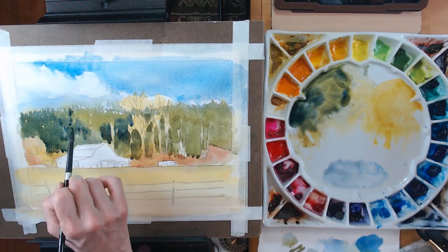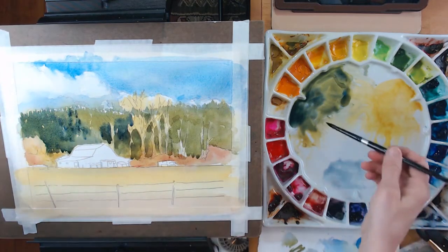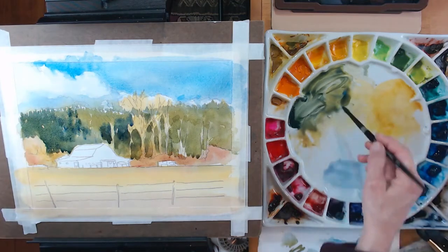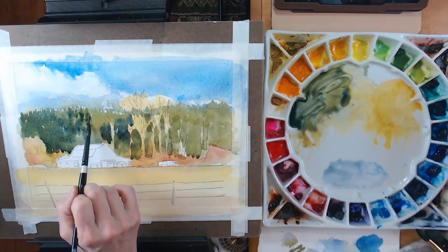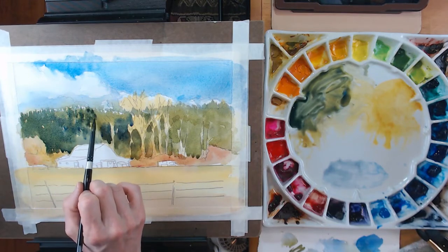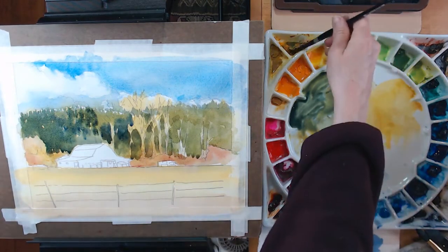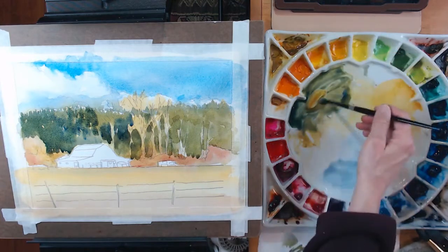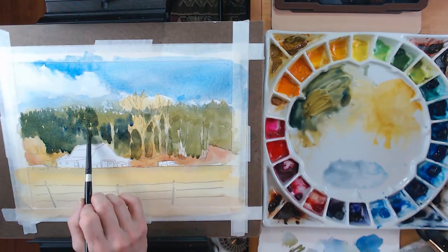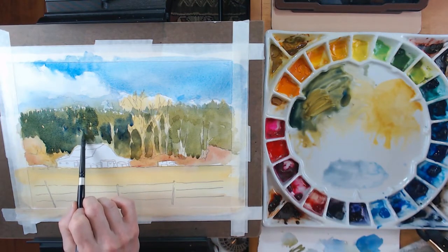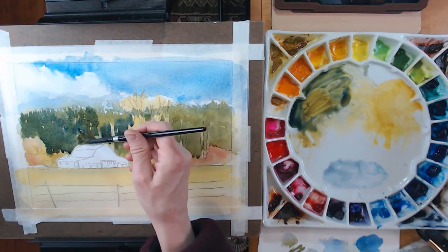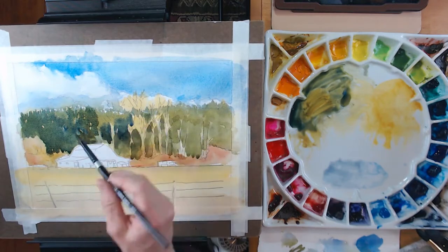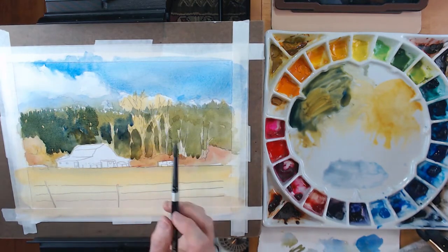And am I just getting a single color and putting it on there? No. I'm going back and forth between the bluer, mixing in more blue to get dark, and then coming back and getting more of the gold and mixing that in, so I'm mixing back and forth between these two colors.